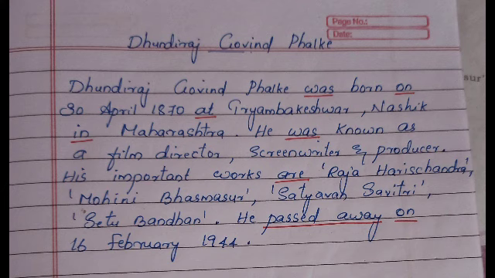So, at is used before smaller places, small towns, and in is used before countries or cities. So, children, once again, Dhundiraj Govind Phalke was, it shows past tense, was born on 30 April. On, the preposition should be used before day and date. So, was born on 30 April 1870 at Trimbakeshwar, Nashik in Maharashtra.